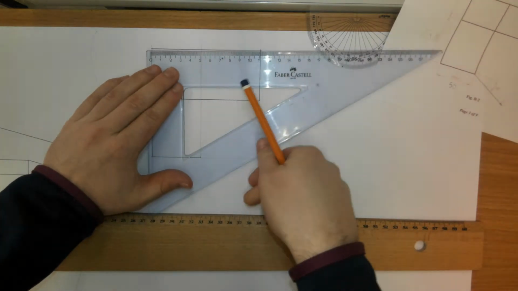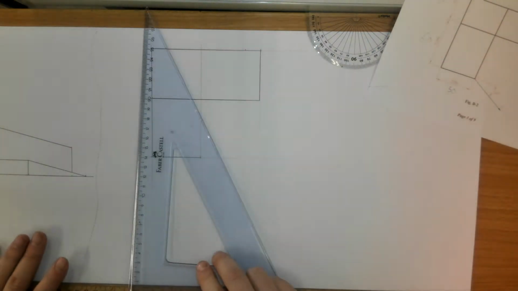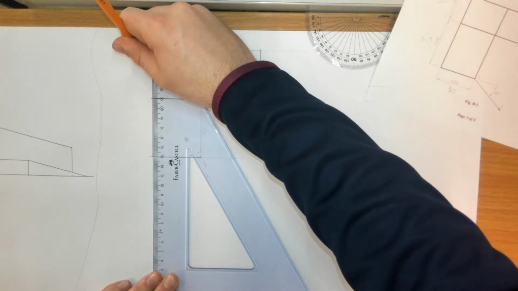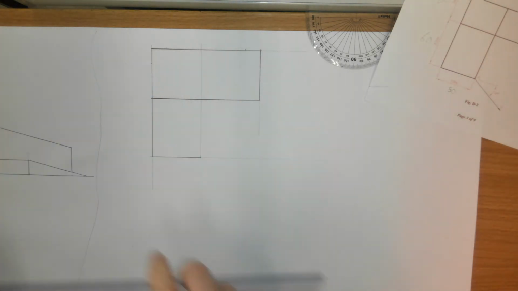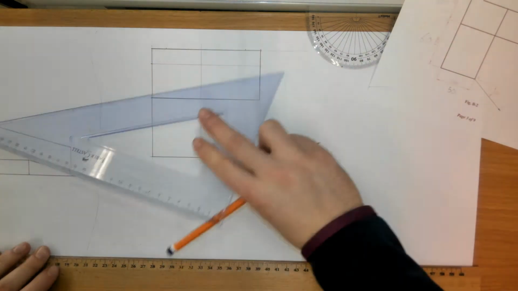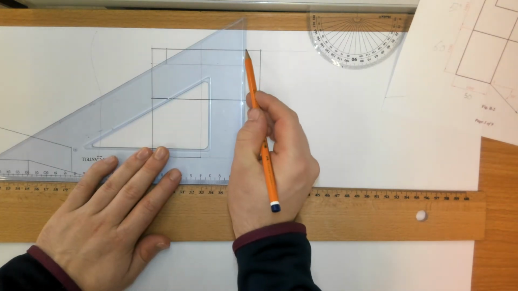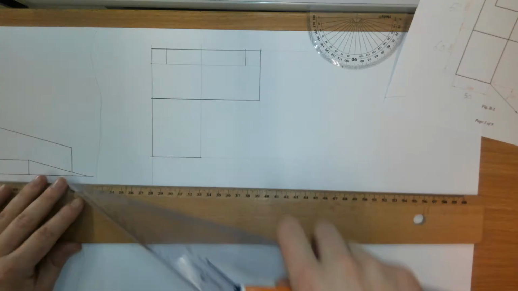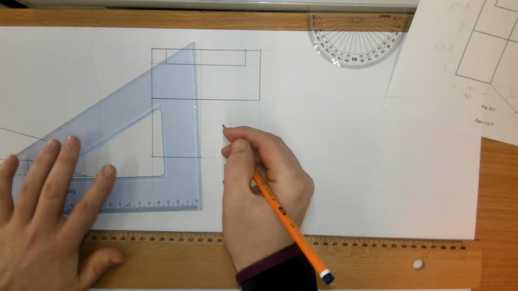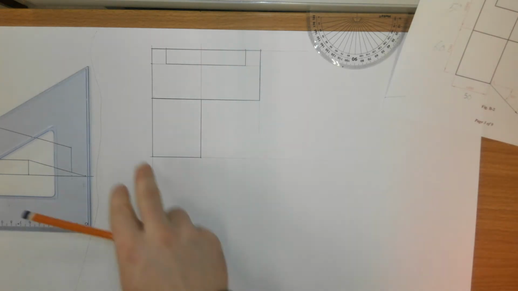Go in 15 either side here, and it's going to be down a width of 15 again. There we go. So there's the plan view drawn. Now we can start the perspective question.